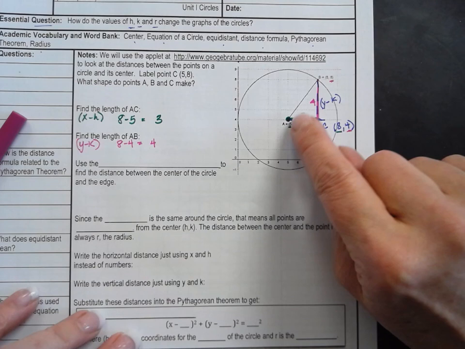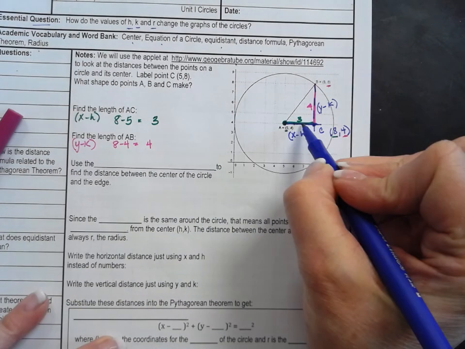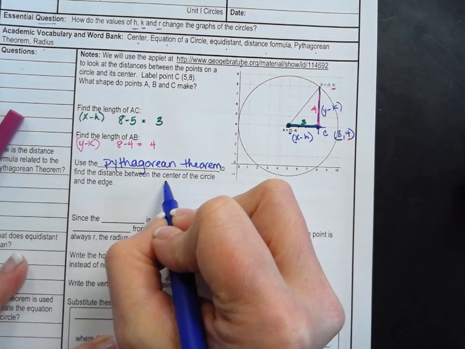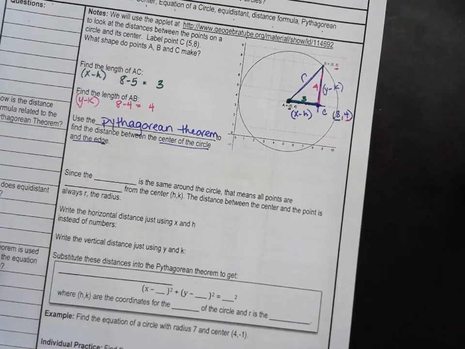But if I wanted to know the distance, since they're vertical and horizontal, I could just count them too. All right? But we're going to use the Pythagorean theorem now to find the distance from the center of the circle and the edge. And so that becomes our radius.